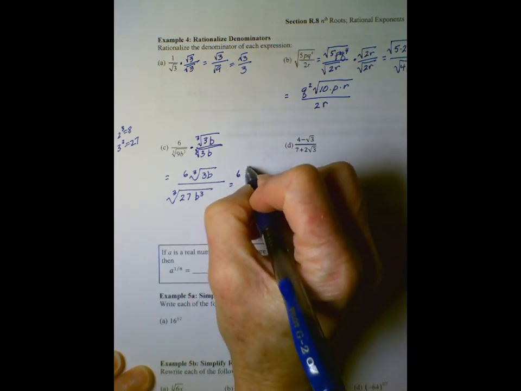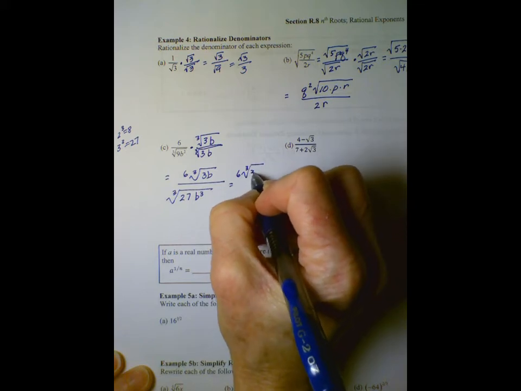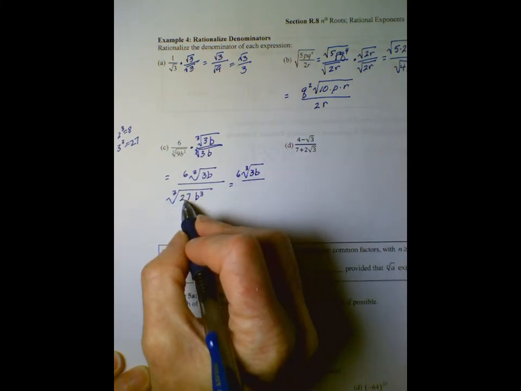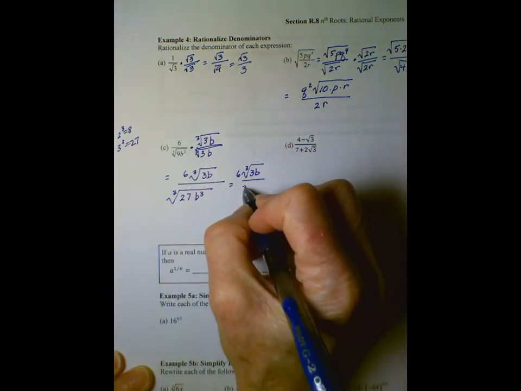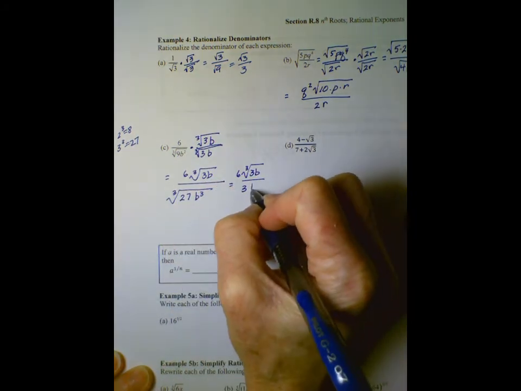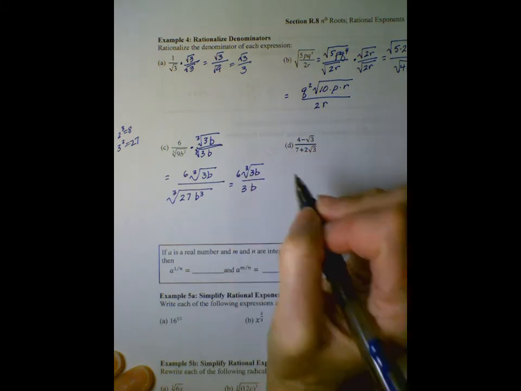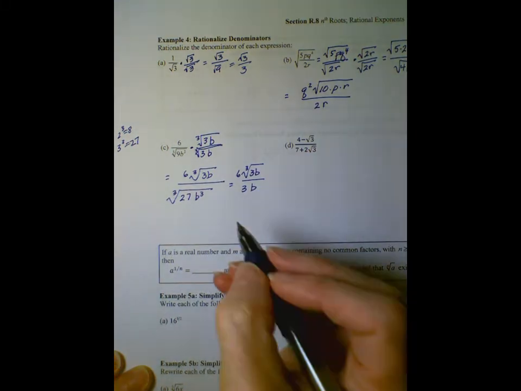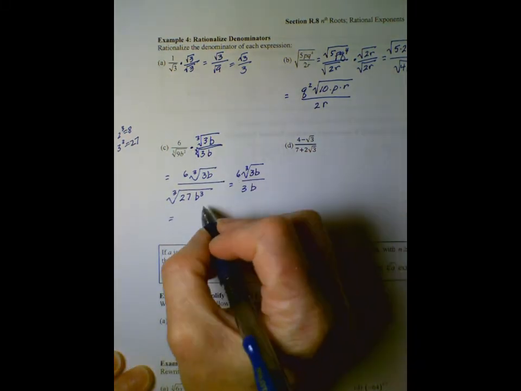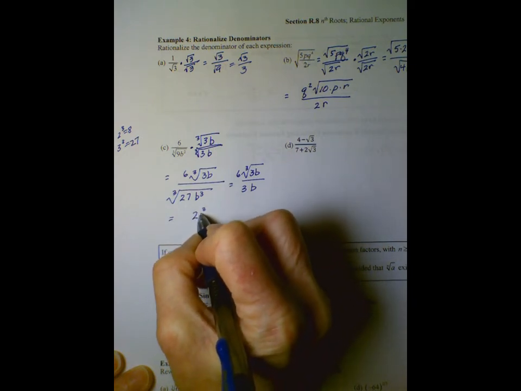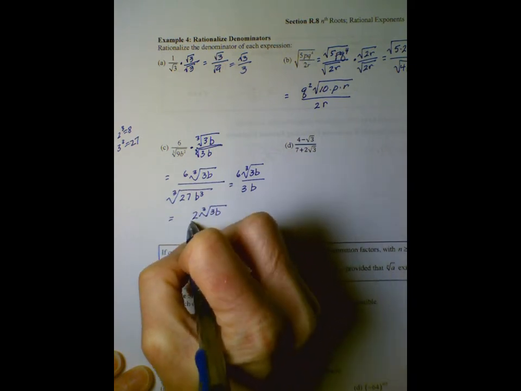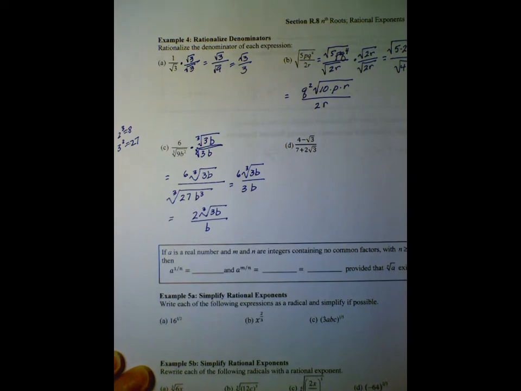So we have 6 cube root of 3b over the cube root of 27, we saw is 3. The cube root of b cubed is b. And I would be done, except I'm noticing that 3 will divide into 6 very nicely. So I'll do that. 3 into 6 leaves 2 cube roots of 3b all over b.